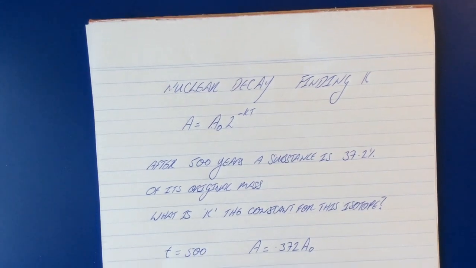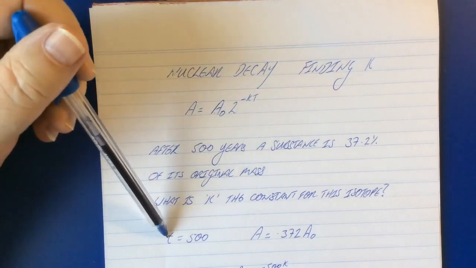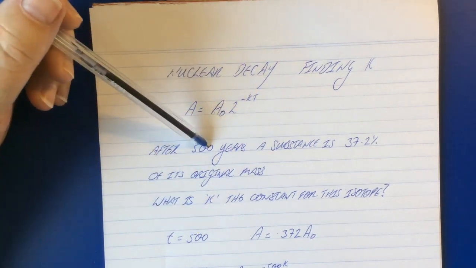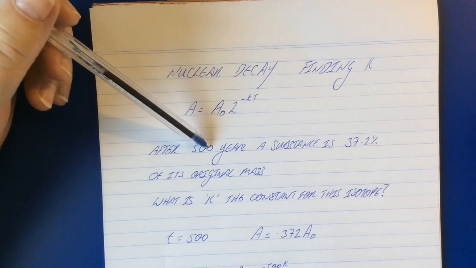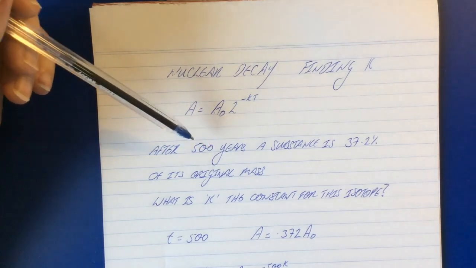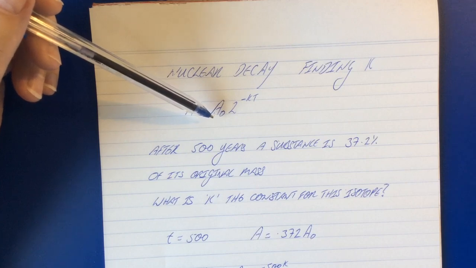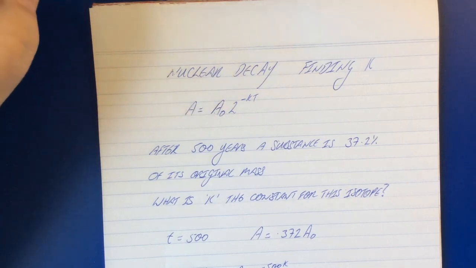Okay, so let's see what we know. We know what T is. T is time, and it's 500 years. So that's kind of important. And we know what our end mass is.